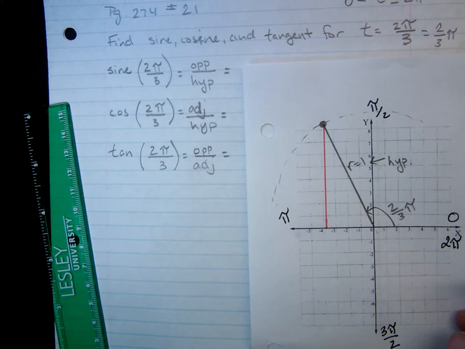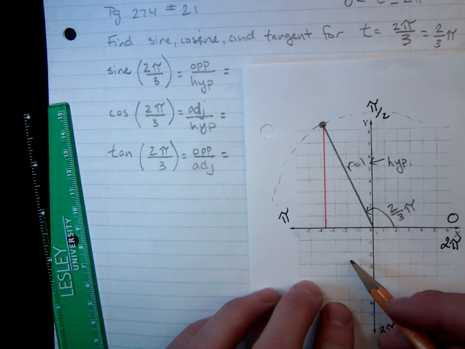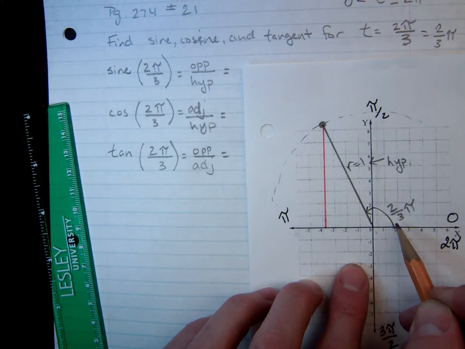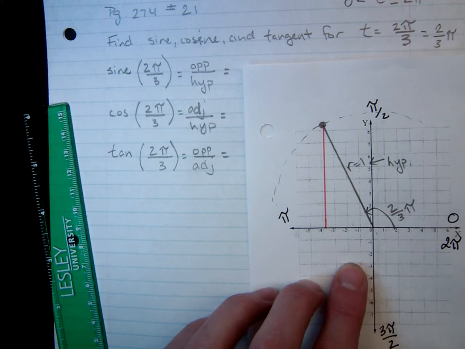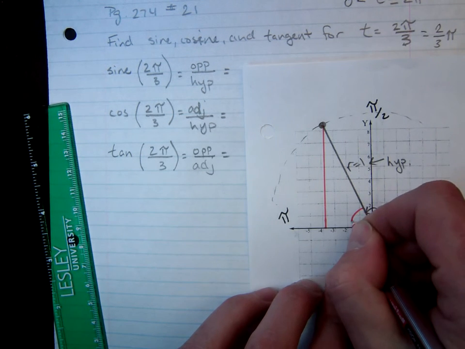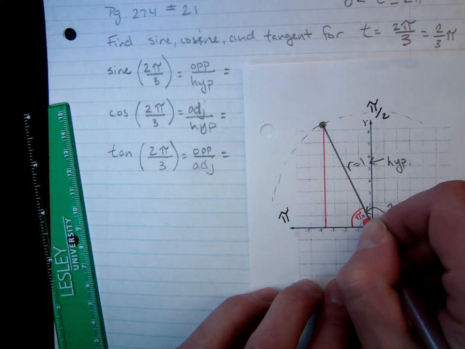Now to construct those other sides, I'm going to use some of the triangle properties that we know, and I know that if from here to here is 2/3 of pi, well then the remainder, or this section right here, would just have to be pi over 3.